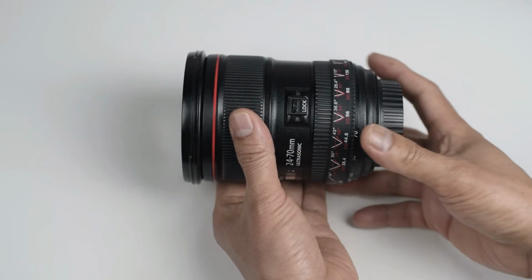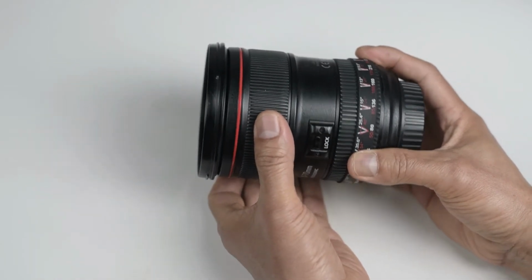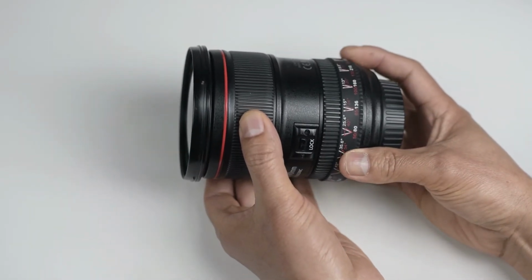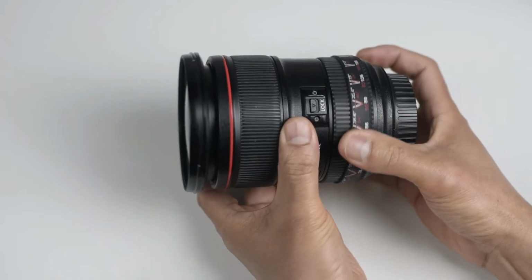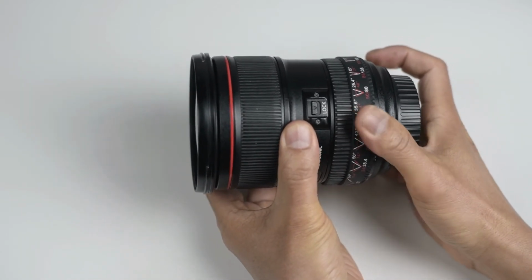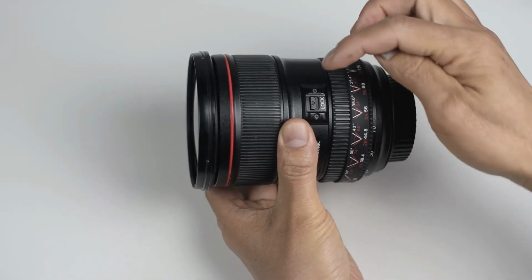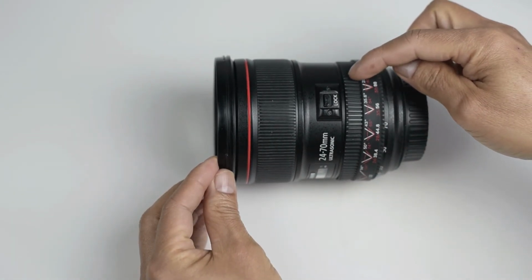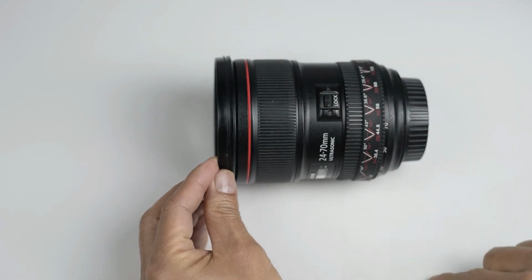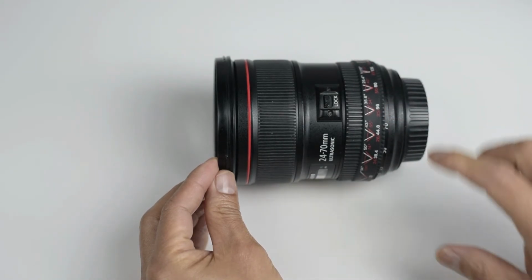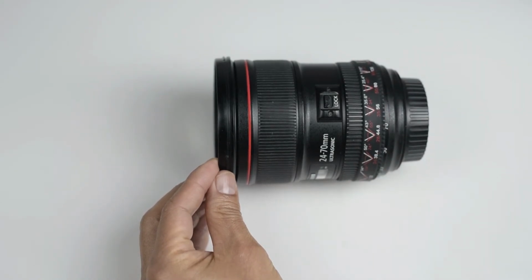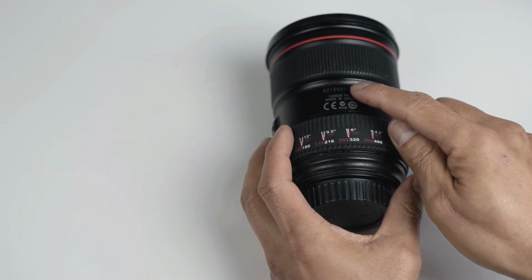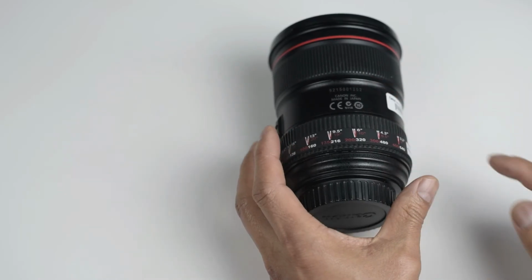This ring on the front is the focusing barrel, and the ring at the back is for zoom. Note that the focusing ring and the zoom ring are slightly different. The markings of the zoom ring are slightly thicker and shorter than those of the focusing ring. This allows the photographer to differentiate the 2 rings by feel. At the bottom side of the lens is its serial number.